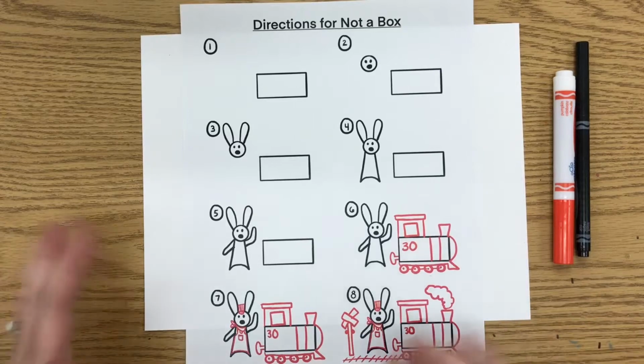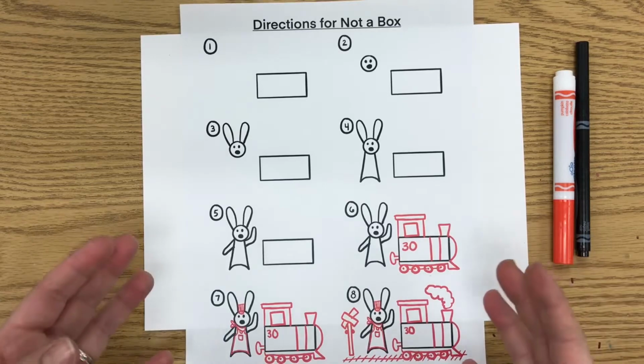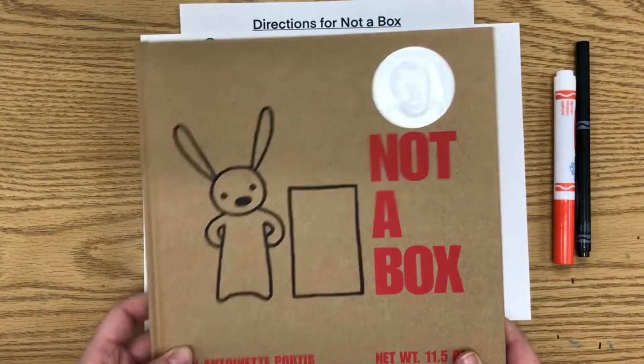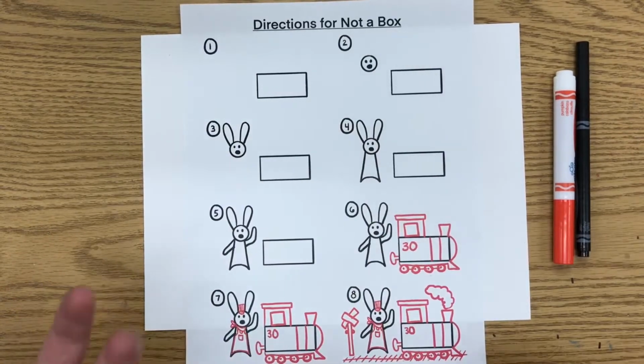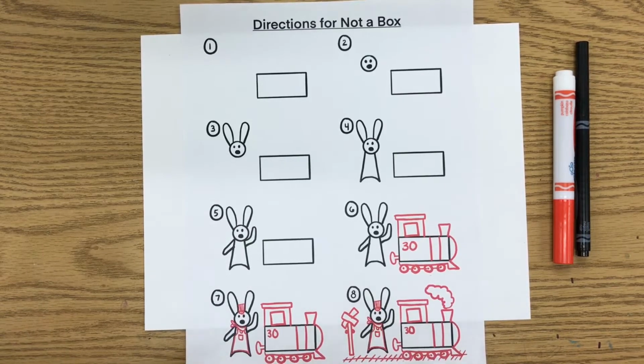All right, hello everyone. Today we are going to be creating an artwork inspired by a story called Not a Box. And the artwork that we create today is a challenge. It's a challenge where we get to use our imagination to come up with a new idea to solve an art problem. What do you do with a box? What can a box become? So before we start drawing, we really need to think about what a box can be.